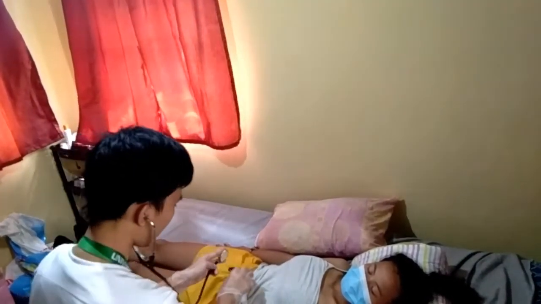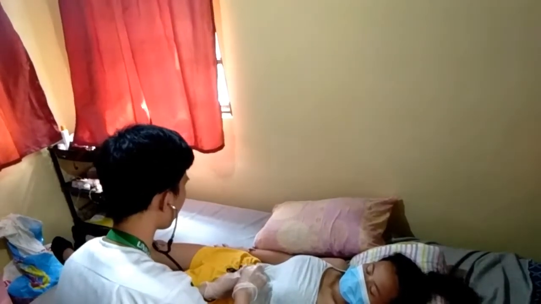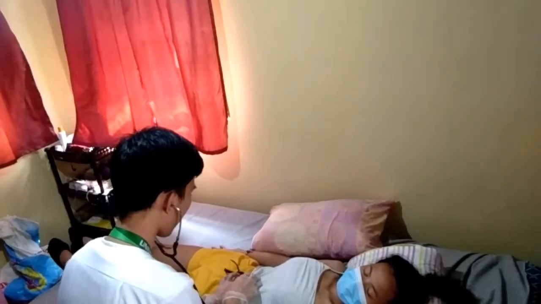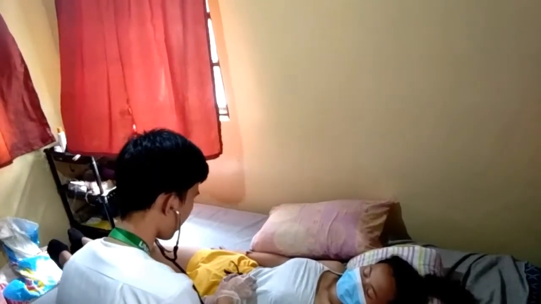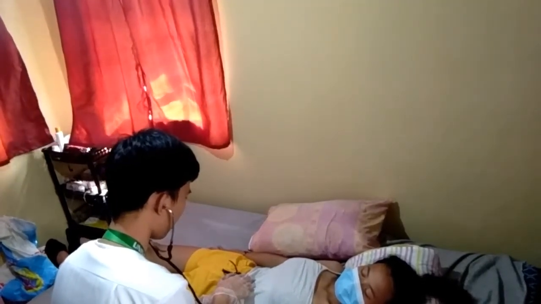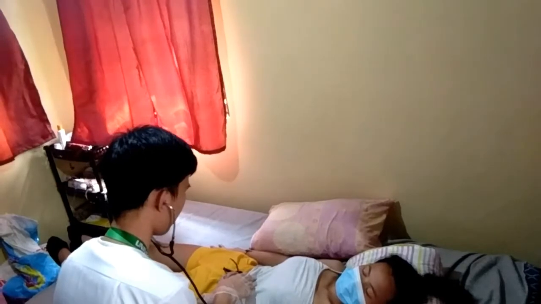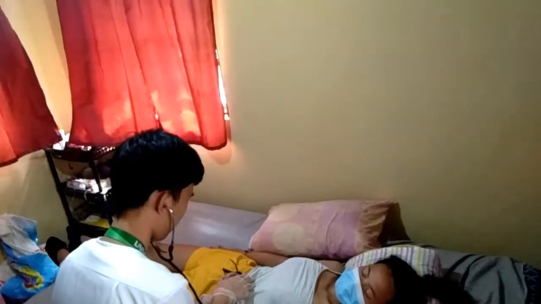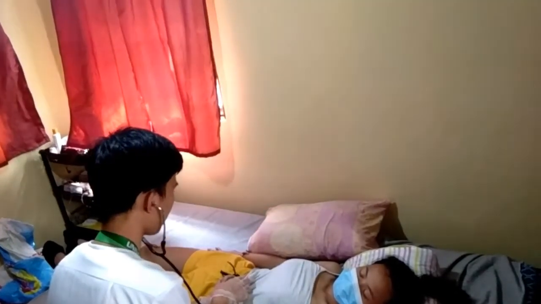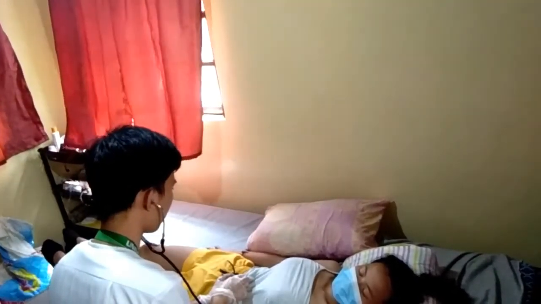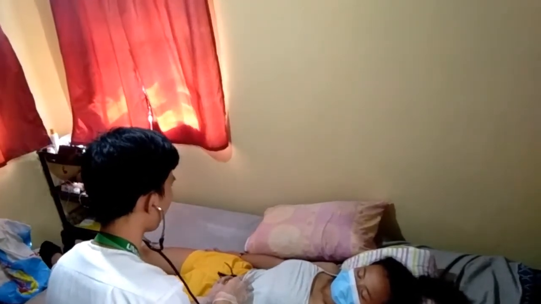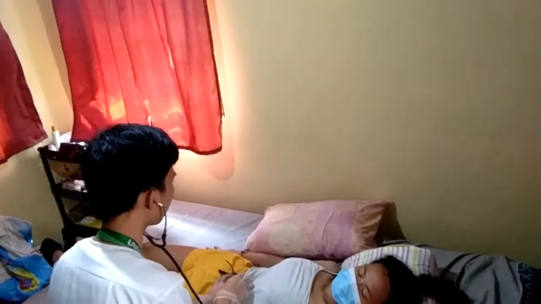We're going to listen at the iliac artery. I could listen at the femoral artery. So it's normal for the patient, and I hear a little sound.